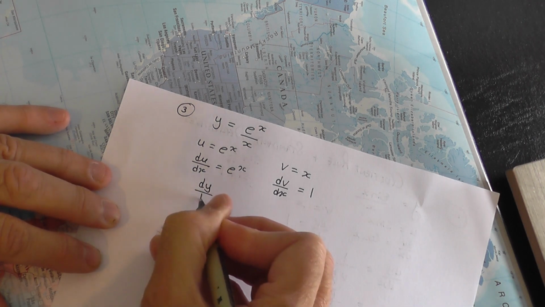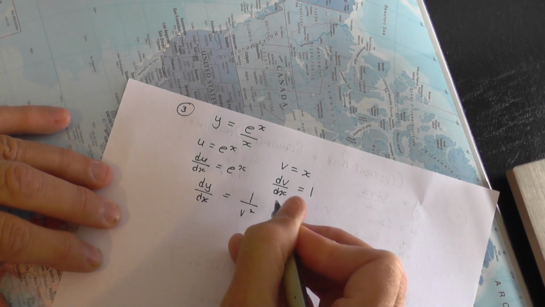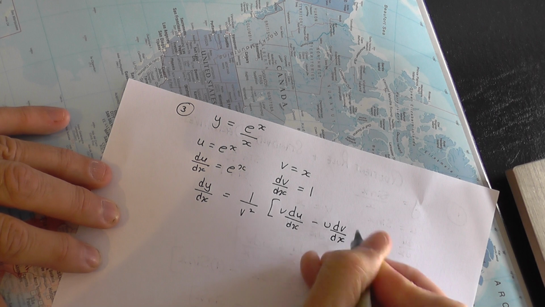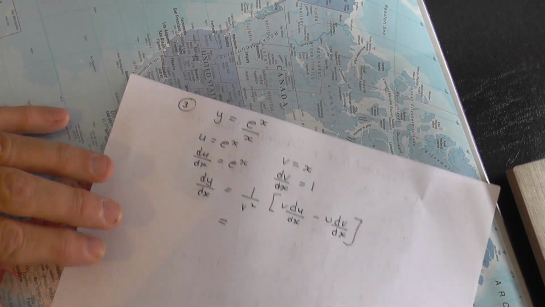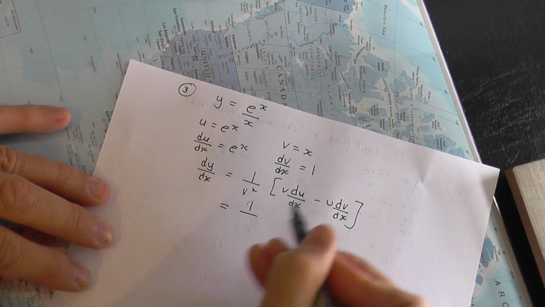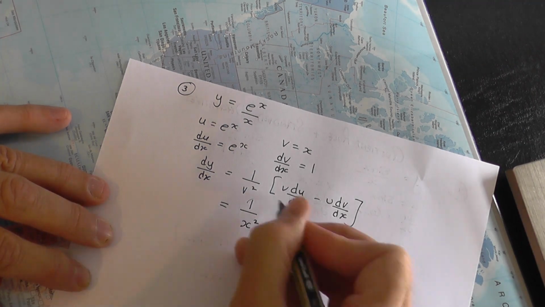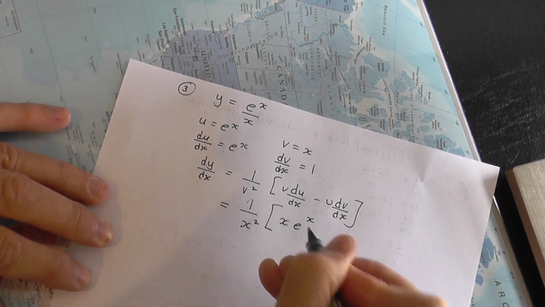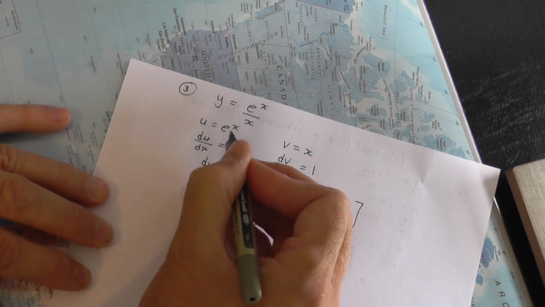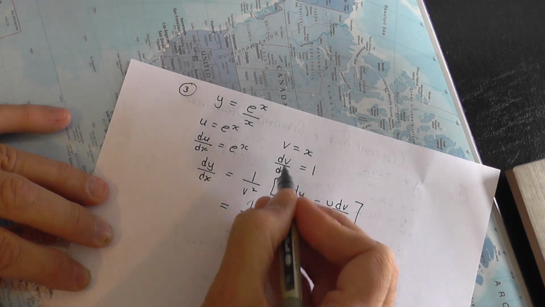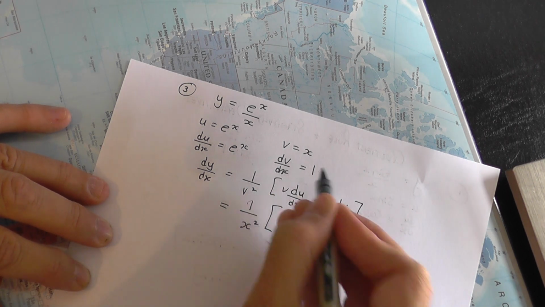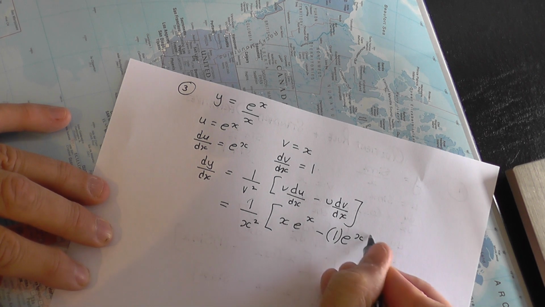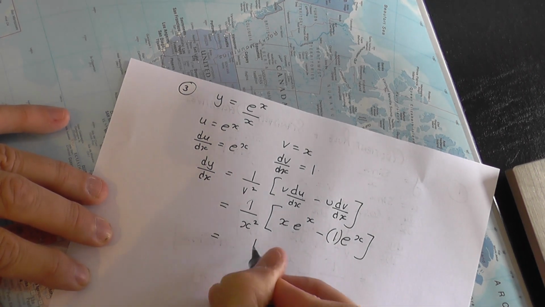So dy by dx, quotient rule, learn it, 1 over v squared, v du by dx minus u dv by dx. Substitute in the 4 things. 1 over v squared. 1 over v is x, so it's 1 over x squared. v, x, du by dx is e to the x. No need for brackets. Take away u, that's e to the x, times dv by dx is 1. dv by dx is 1. Put it at the front. Put it in a bracket if you want, but go at the front. 1 times e to the x. So 1 over x squared.